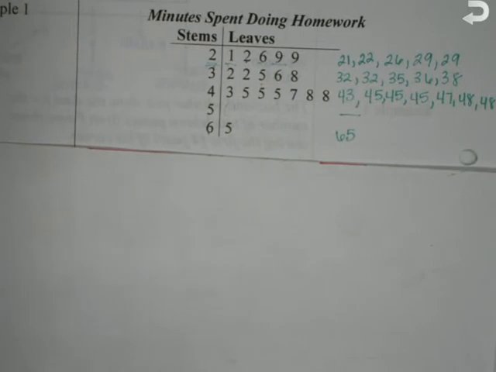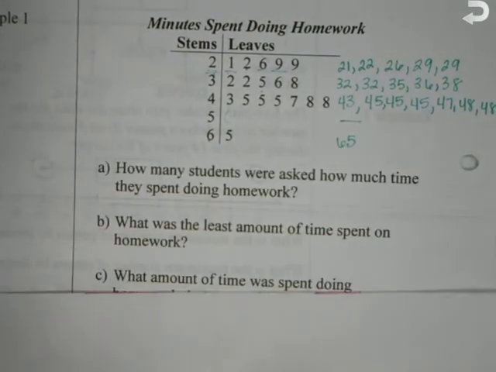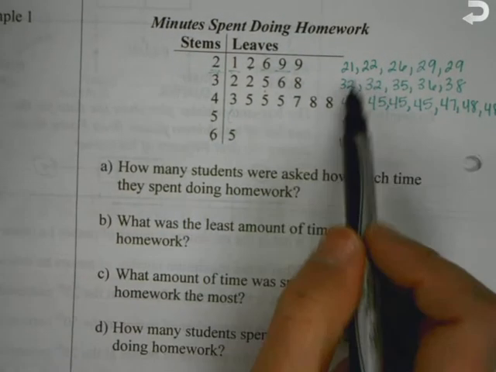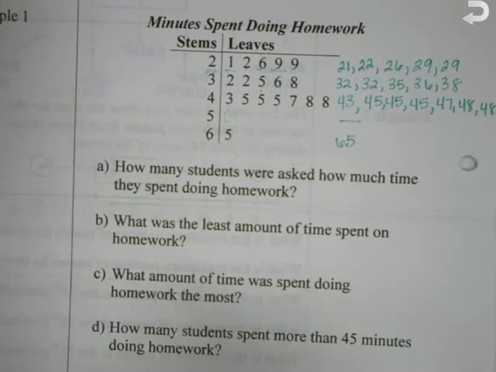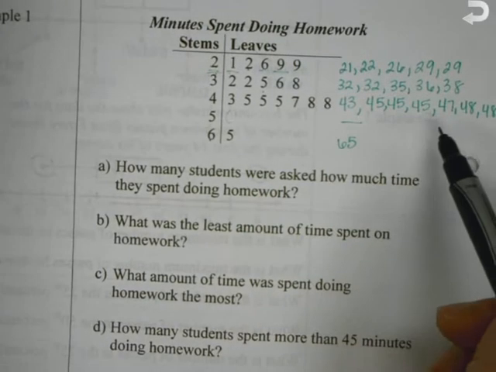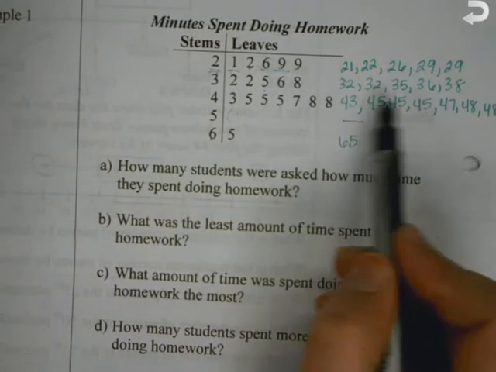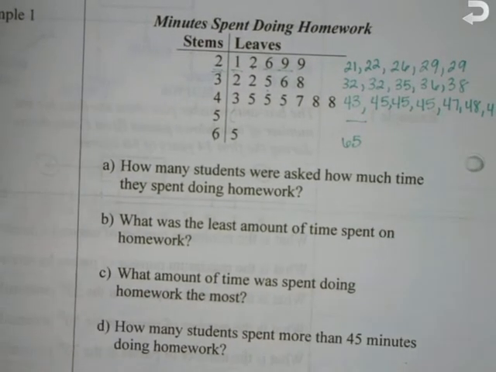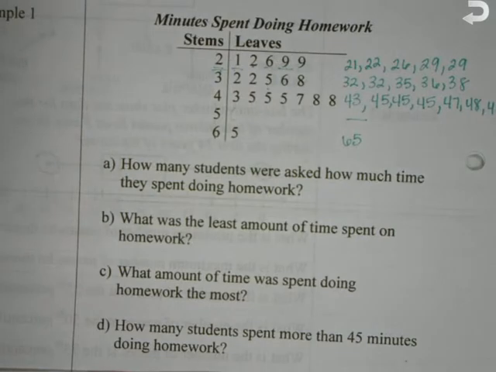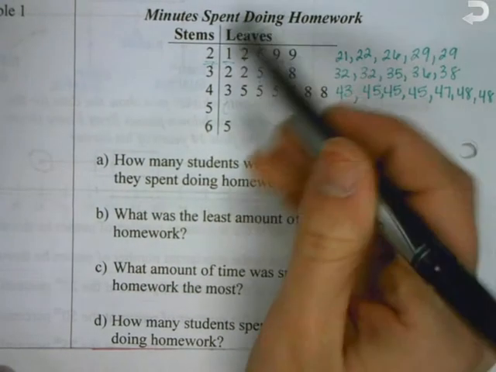Now we're going to use the stem and leaf plot to answer some questions about this specific set of data. When you have a stem and leaf plot, you do not need to list all the values. Otherwise, what's the point of the stem and leaf plot, right? The reason I had you list them is just so that you understand how to read it. You can just get the data off of it and leave. So let's answer some questions.